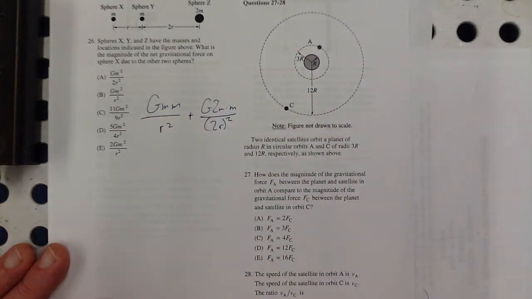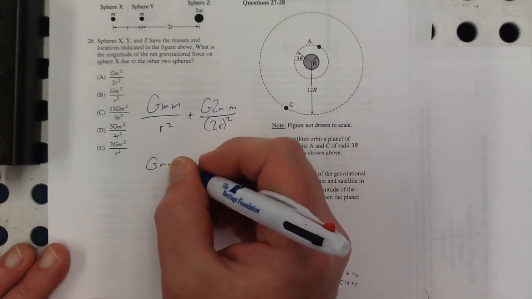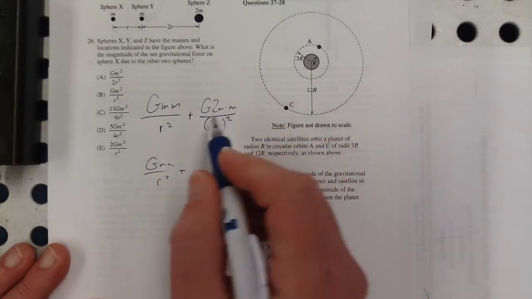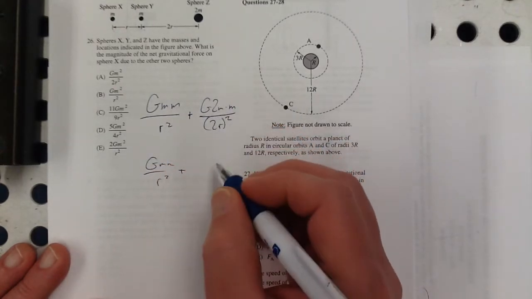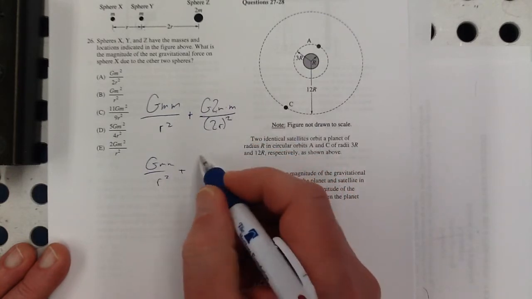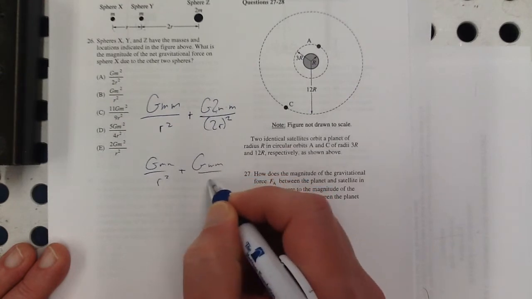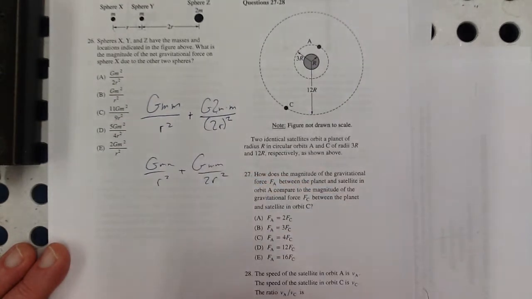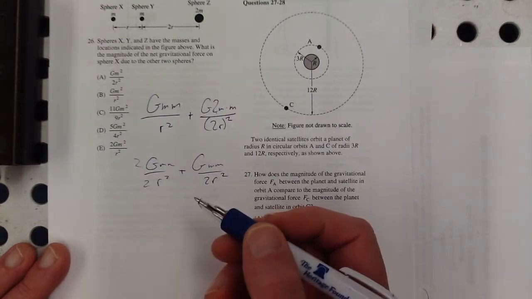All right, so I just got to clean that up. So that's G m m over r squared plus, this is a half of G m m over r squared, right? Because there's a 2 there, and one of the 2's will cancel. So G m m over 2r squared. And then I could do that to get a common denominator, so it looks like 3 halves.